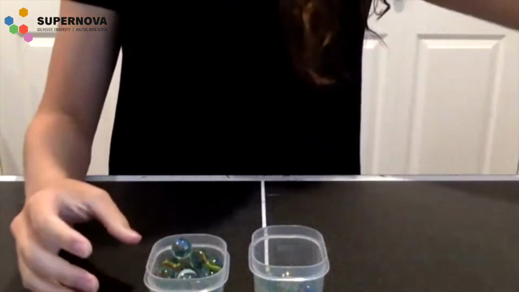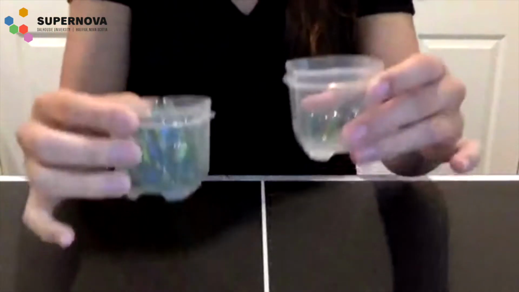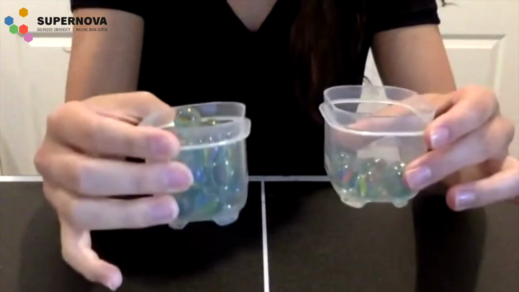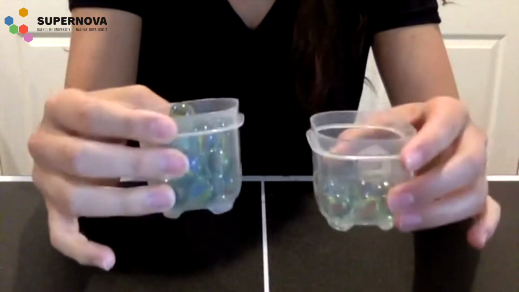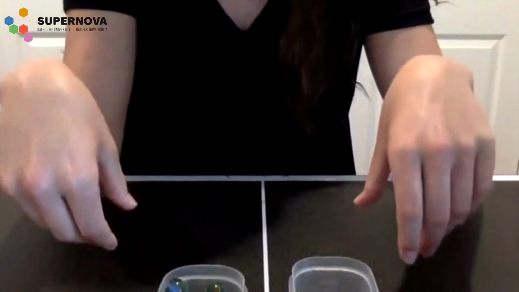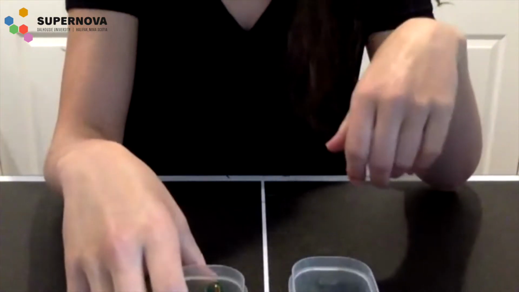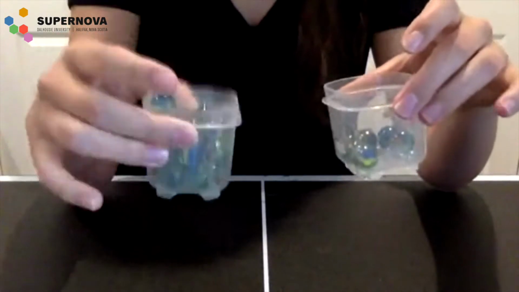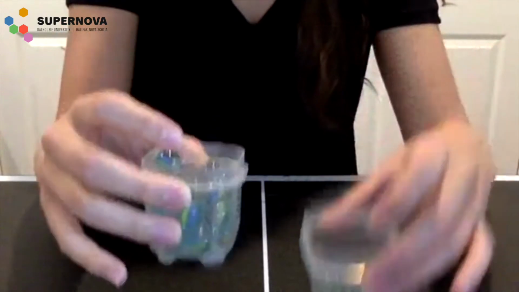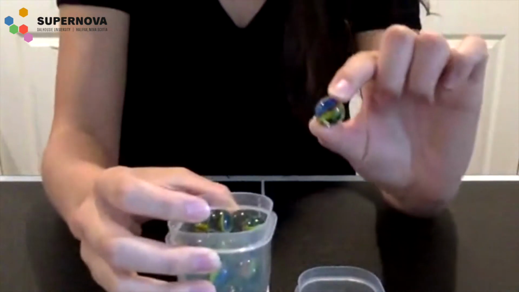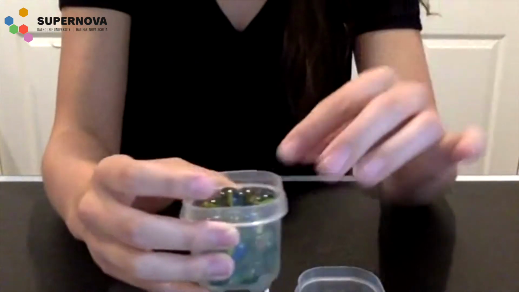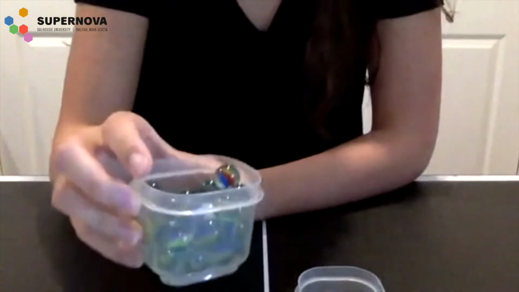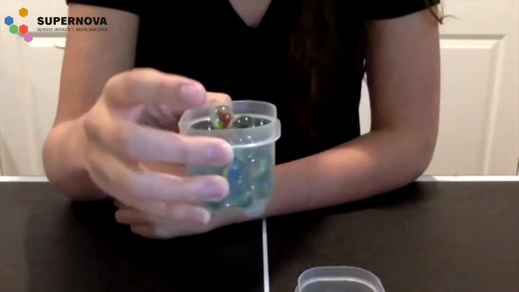Off the top of your heads, which one do you think is going to be heavier, number 1 or number 2? Or which one do you think is going to be more dense? Anybody have any ideas? Yep, I've seen one person has said 2. So you guys are on the right track. 2 is a lot heavier than 1. You can almost think of the marbles as acting as molecules in a substance. So these marbles represent the molecules that would be in an object.